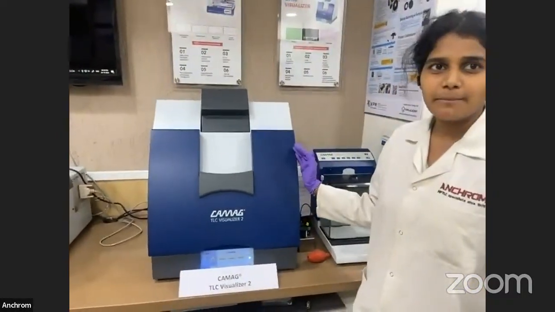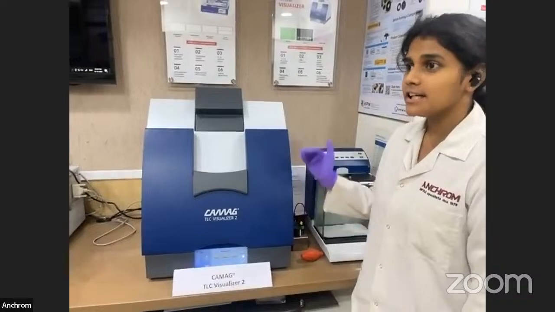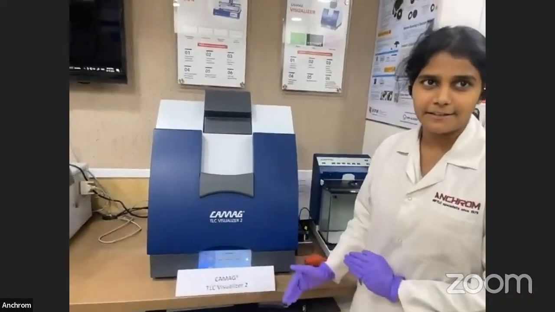So as we have captured the plate image under three different illuminations, now we'll proceed for DPPH activity.